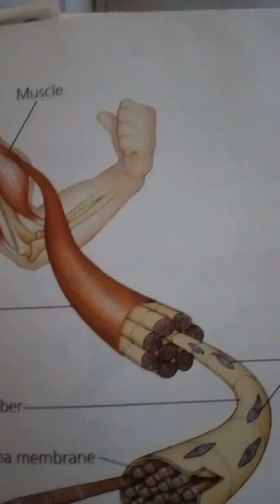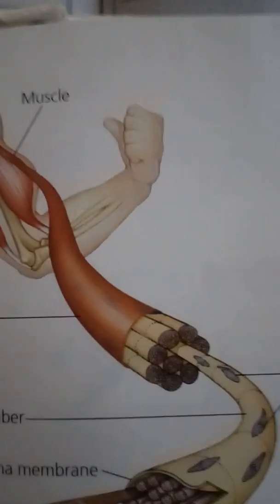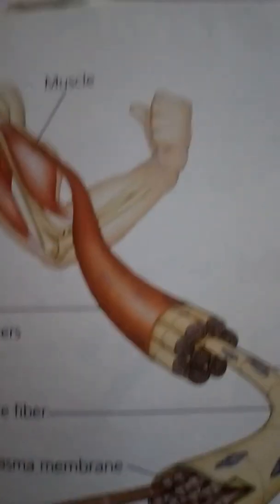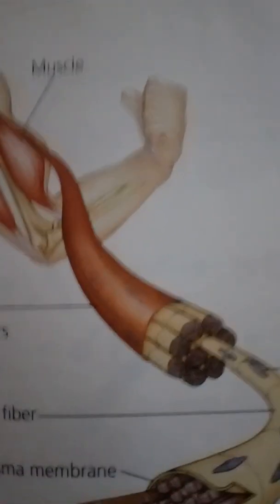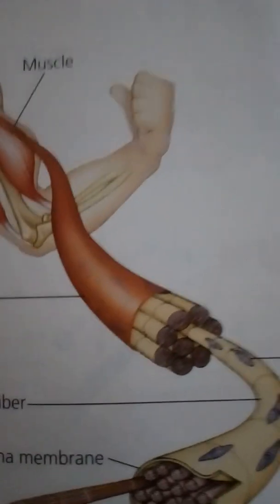A skeletal muscle consists of a bundle of long fibers running parallel to the length of the muscle. Each fiber is a single cell with multiple nuclei, reflecting its formation by the fusion of many embryonic cells.